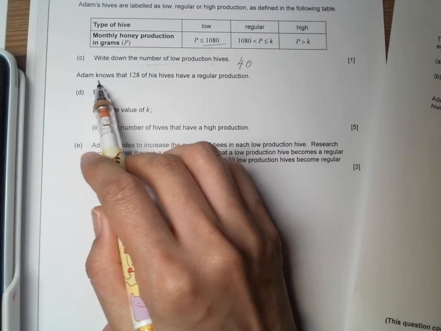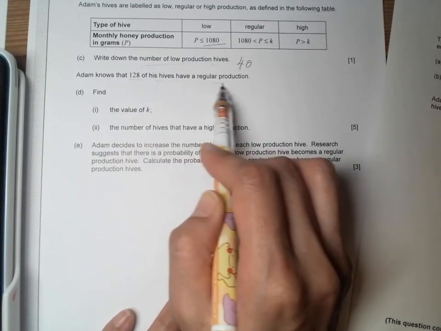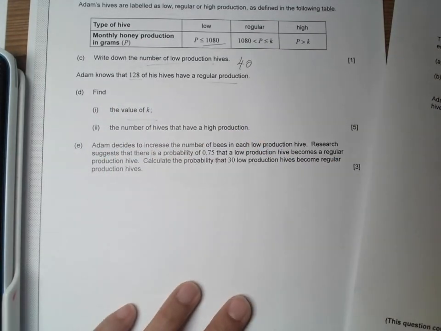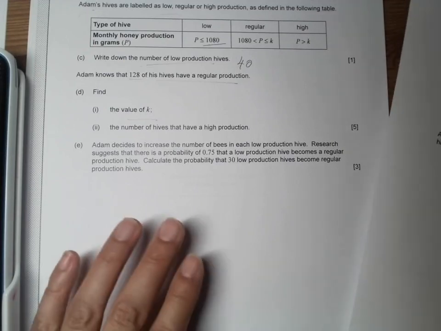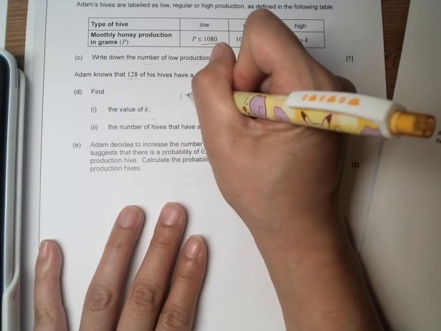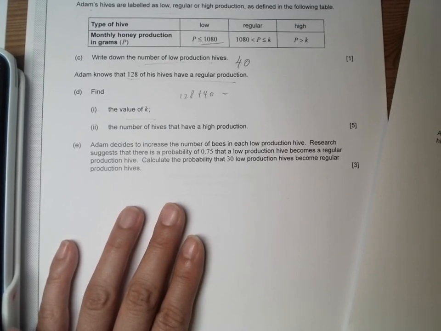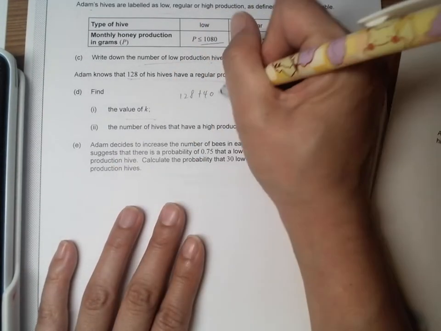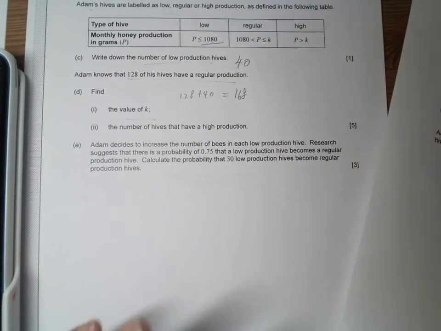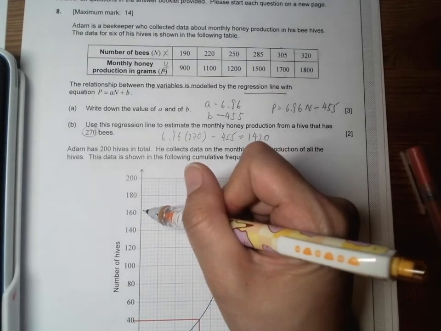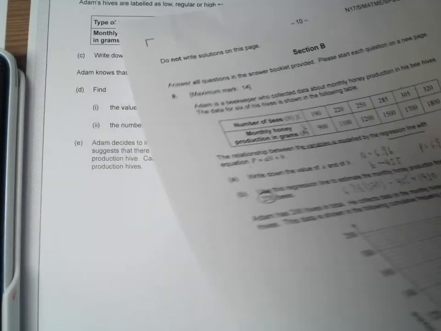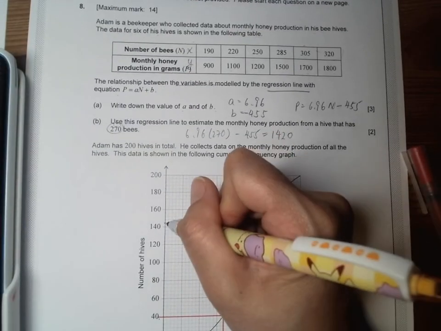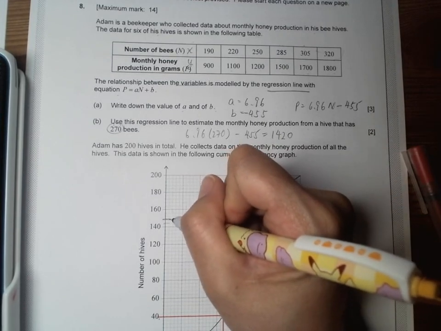And then it's known that 128 have regular production. Find the value of k. So we need to find out 128 plus 40 will be equal to 168. Now we get back to 168. So I will have to look from here.